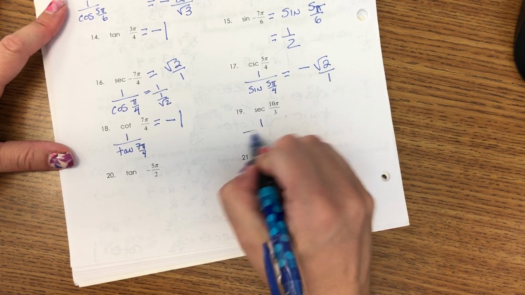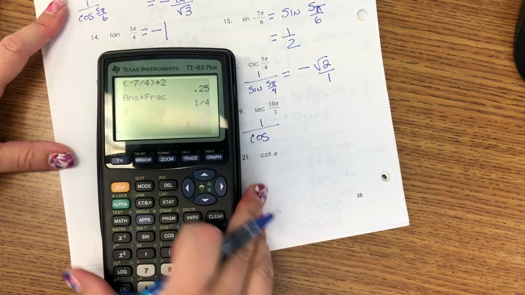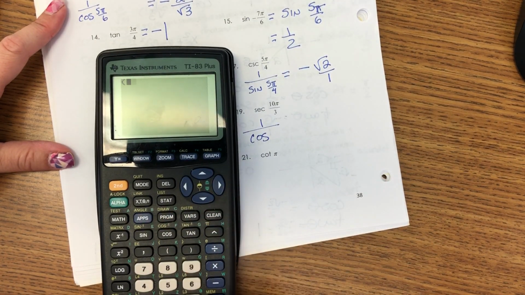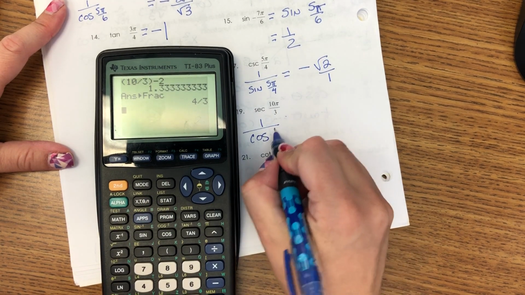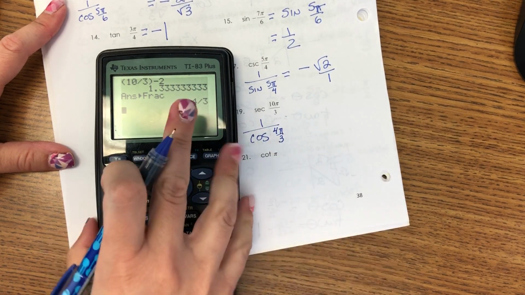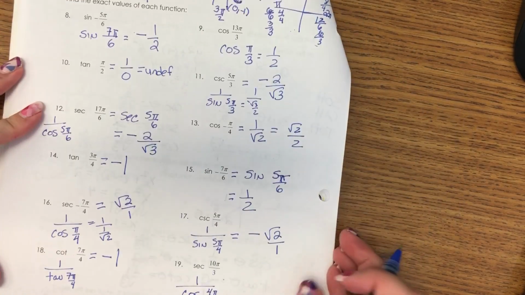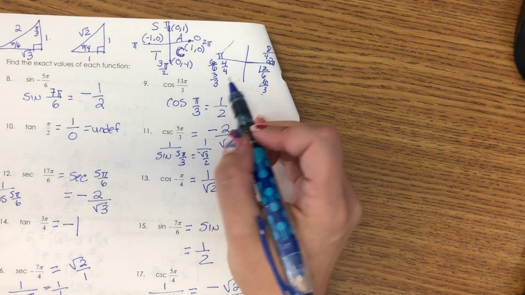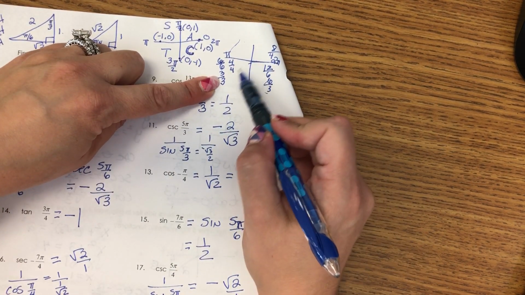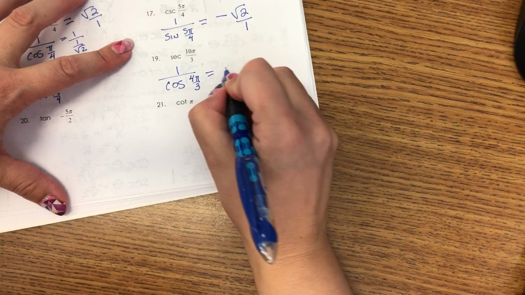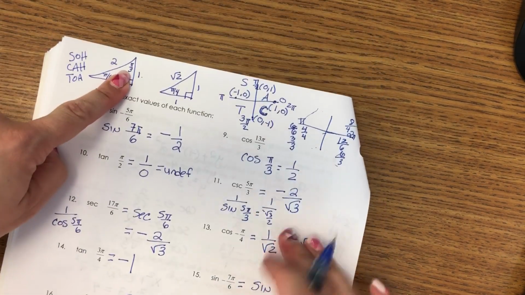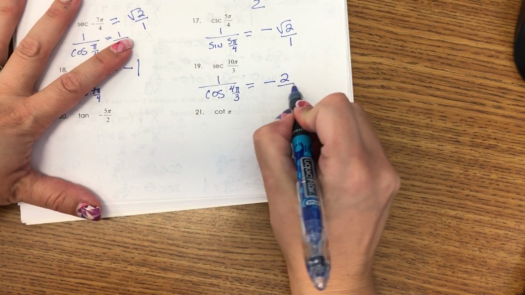10/3, that's more than 2. So let's find out the coterminal angle. 10/3, take away 2, it's 4/3. Okay. Here we go. Cosine of 4 pi over 3. So 4 over 3, here's my 3 over 3. It's a little more than 1, so it's down here in the third quadrant. That makes it negative. Cosine of pi over 3 is 1/2, but we need the reciprocal, so that's 2 over 1.